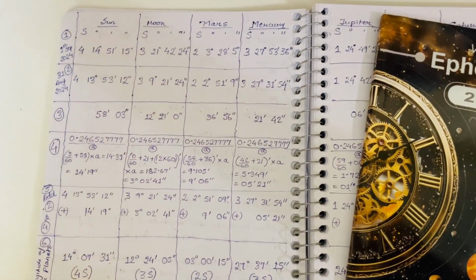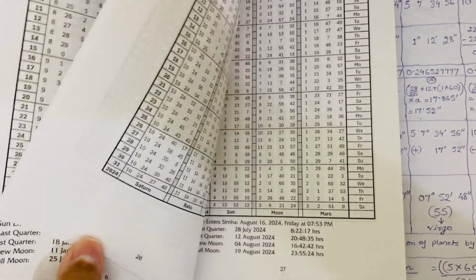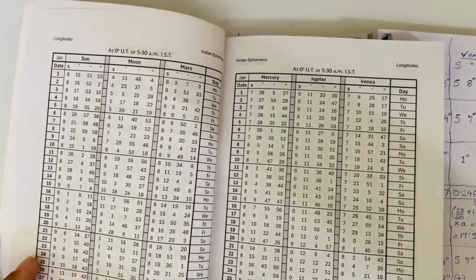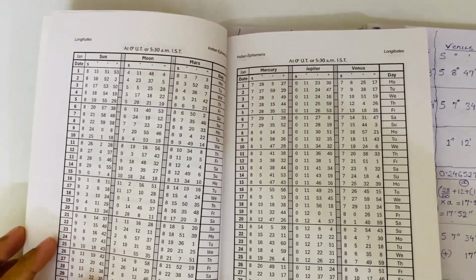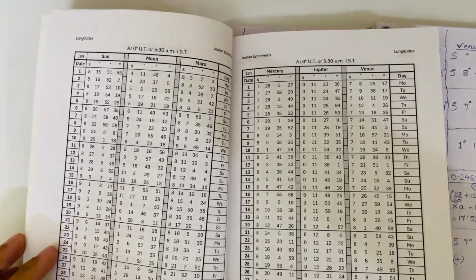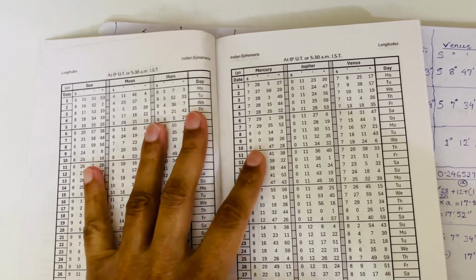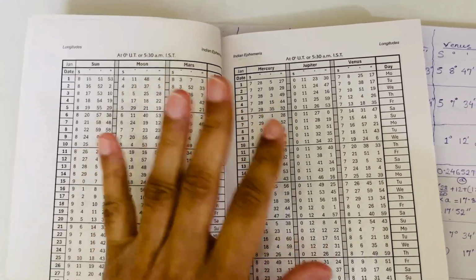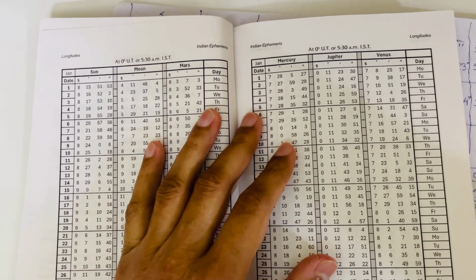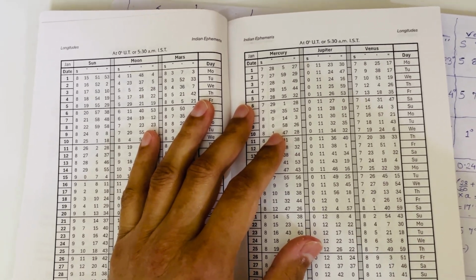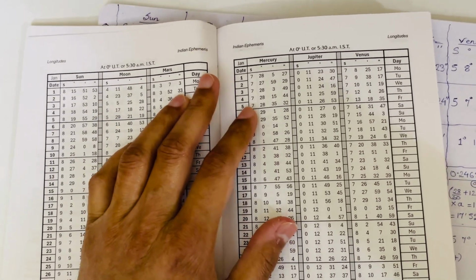Now, as it is 31st of August, this ephemeris book shows the planetary positions of the year 2024. It starts from January 1st and ends on December 31st. For all the 365 days, we will understand from this particular book what the planetary positions will be. This book will show you the longitudes of all the 9 planets for all the different 365 days, as well as in which particular sign all those planets were for all the different days in 2024.